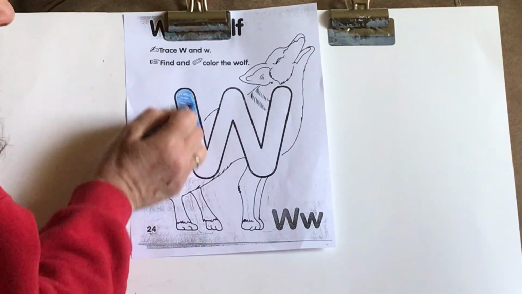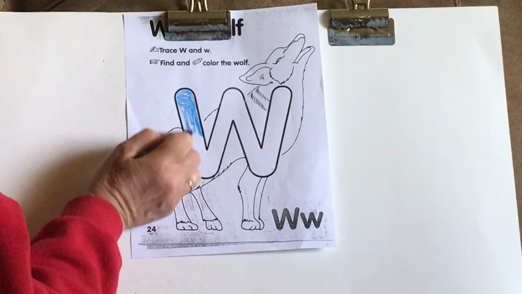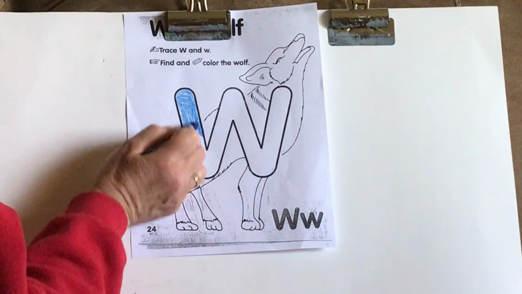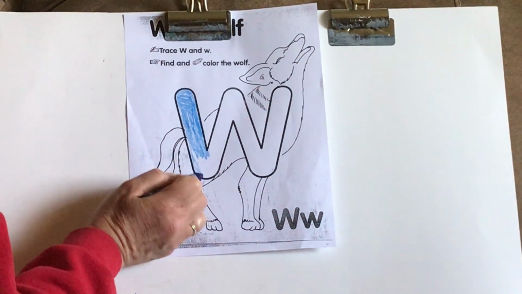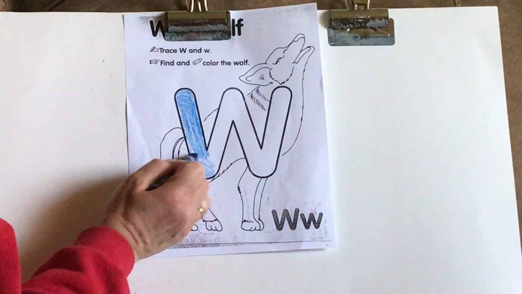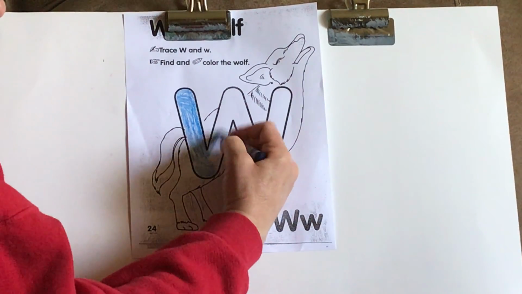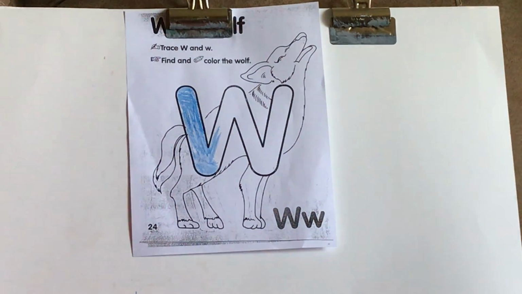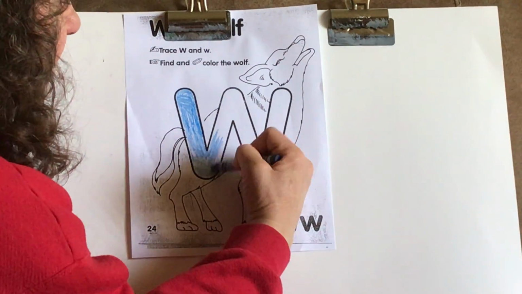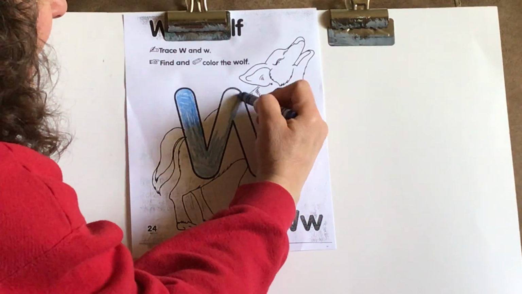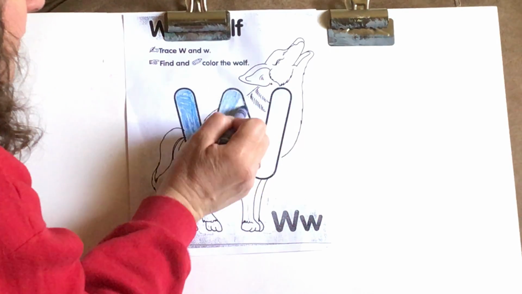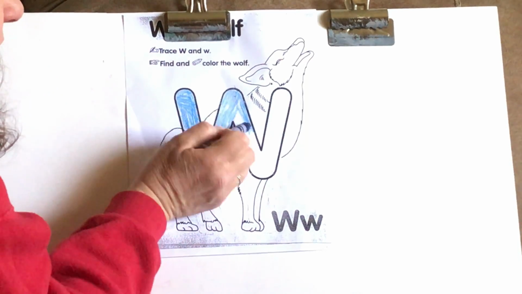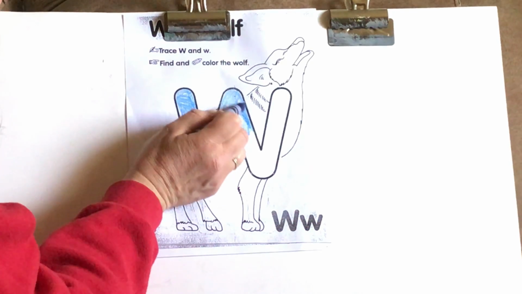And then you can go back later and color your wolf. Now remember, we know that the wolf can be different colors. It could be black, or gray, or white, or brown, or tan, or a combination of those colors like we see on this wolf right here. So after you color your W, you can go back and make your wolf the way you want to make it. But we know that wolf begins with the letter W.